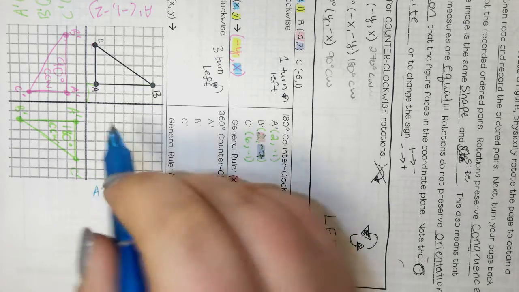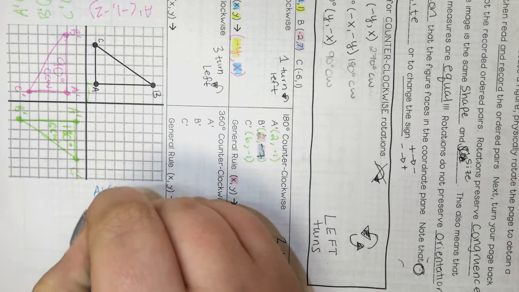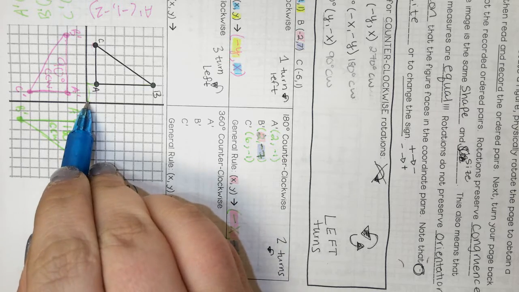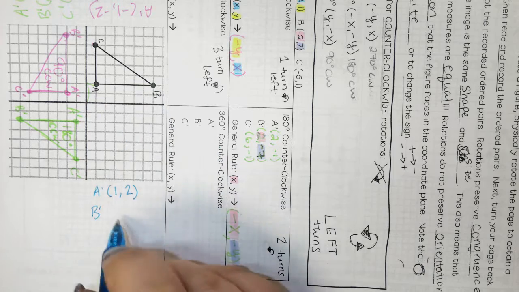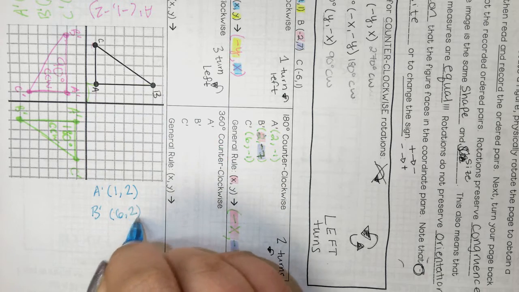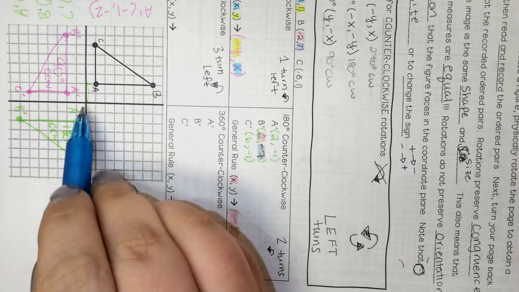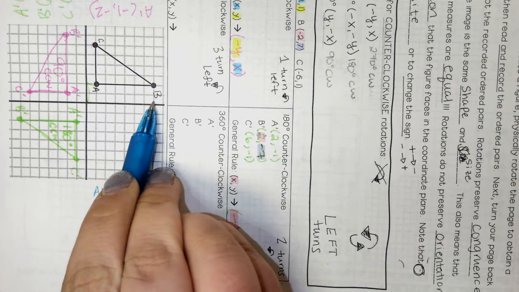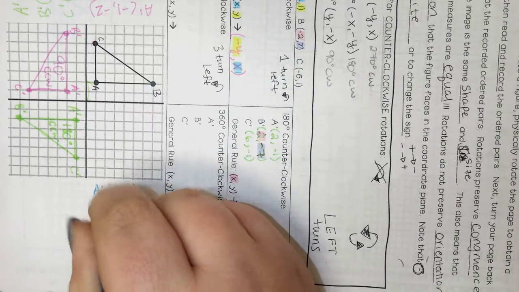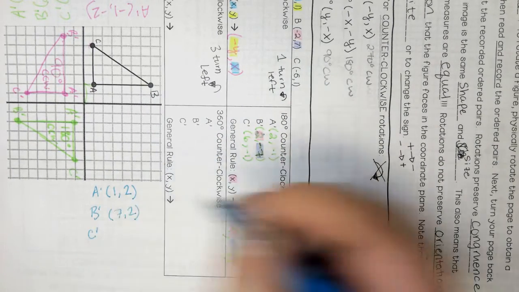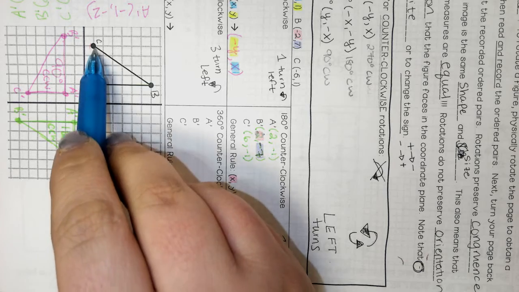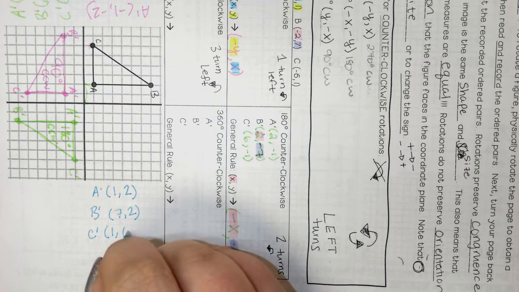A prime is located at right 1 up 2, or positive 1, positive 2. B prime is located at right 6 up 2, or positive 6, positive 2. And C prime is located at right 1, B is, I miscounted. B is at right 7 up 2. So B prime should be positive 7, positive 2. And C prime is right 1 up 6, or positive 1, positive 6.